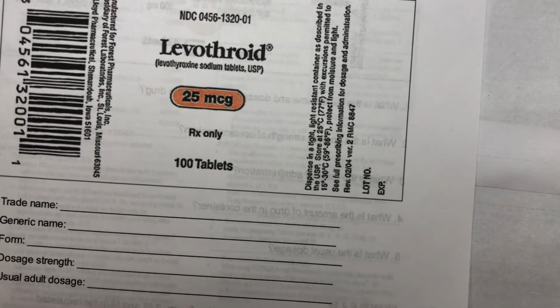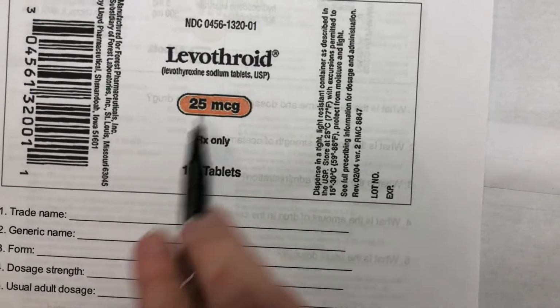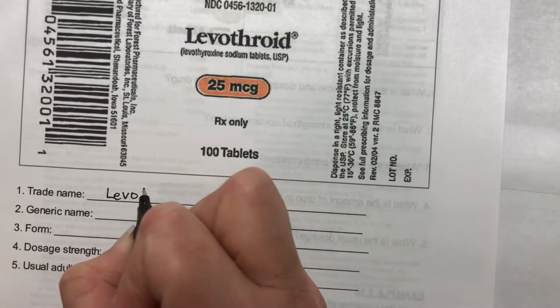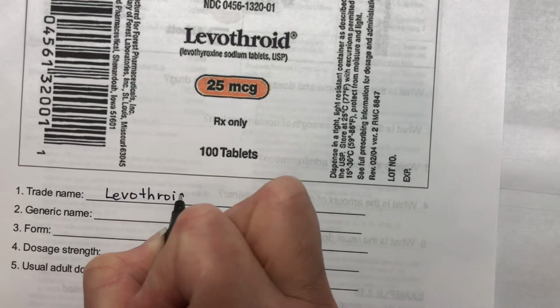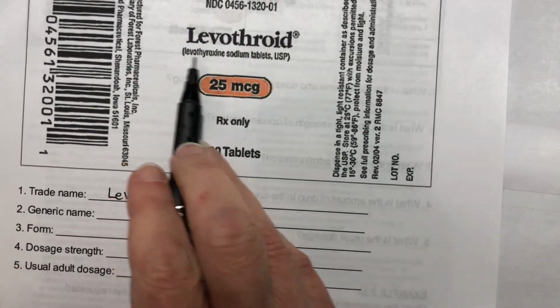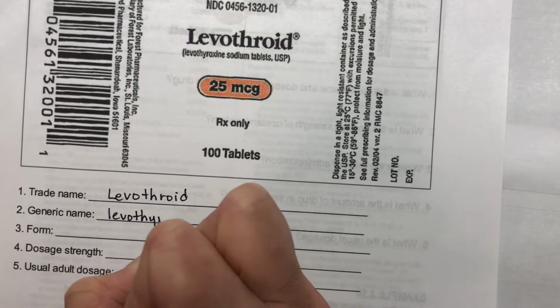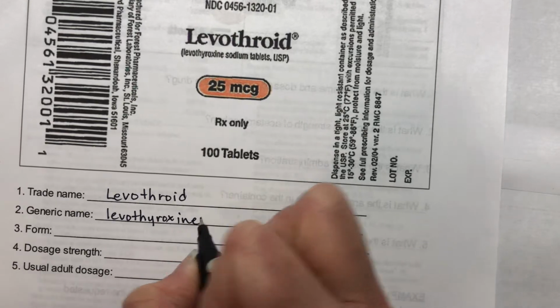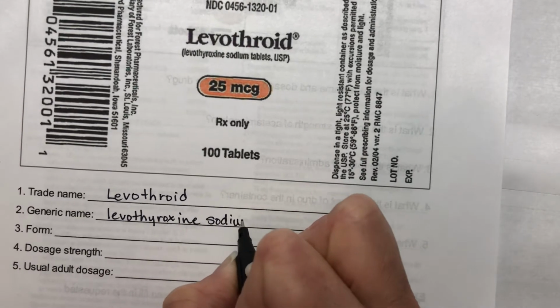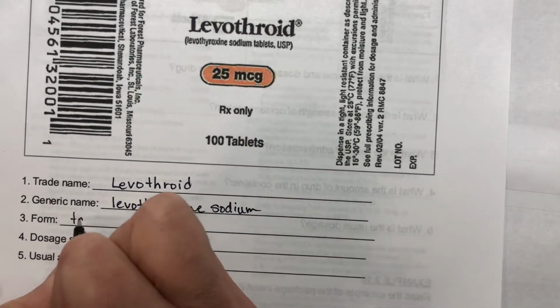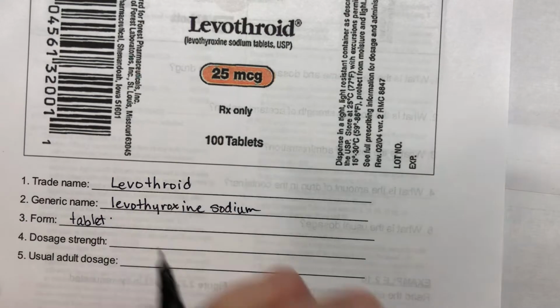Very similar. We have a drug label, and we're asked to pull information off of it. Okay, so again, we want the trade name, Levothyroid. Okay, the generic is here. Okay. The form, we're told it's tablets right there. Okay.